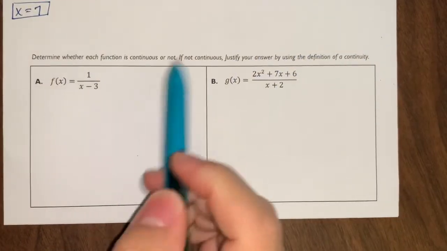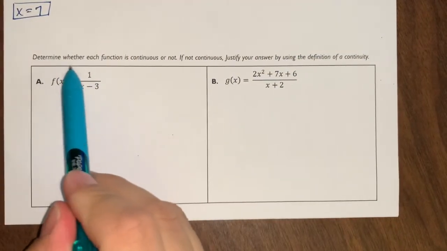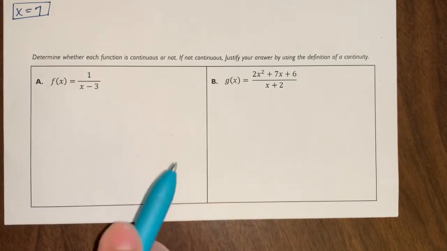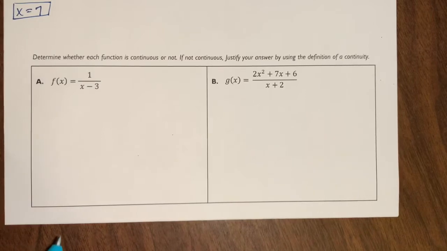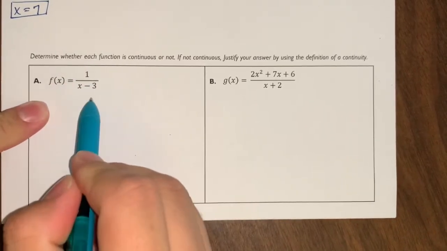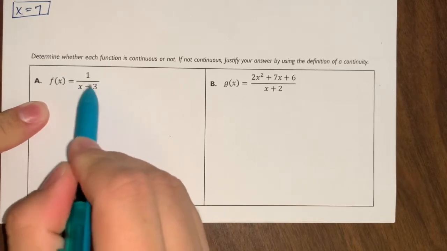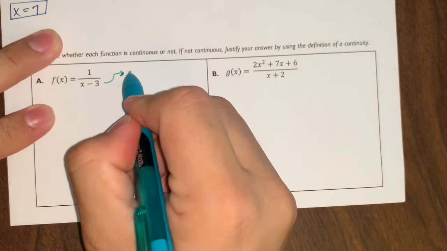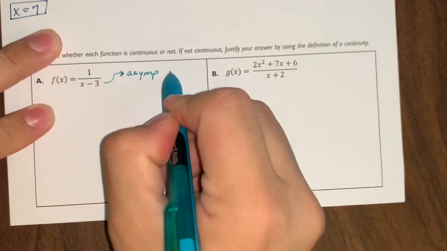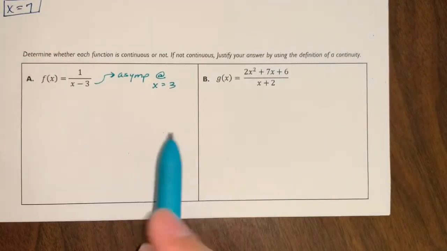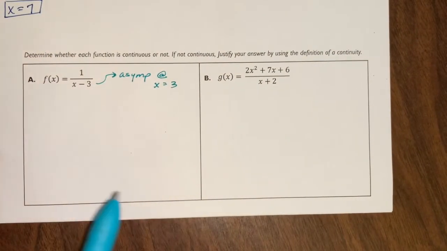Okay, so for these next two problems, we want to determine whether each function is continuous or not, and if not continuous, justify your answer by using the definition of continuity. Most of you should recognize by now that if you have an expression in the denominator and I set it equal to 0, I have an asymptote at x equals +3, because +3 is what would get the denominator to be 0.